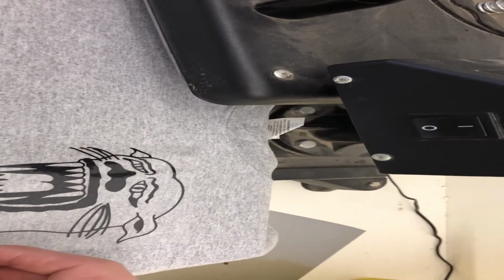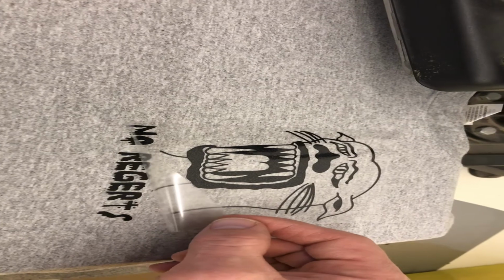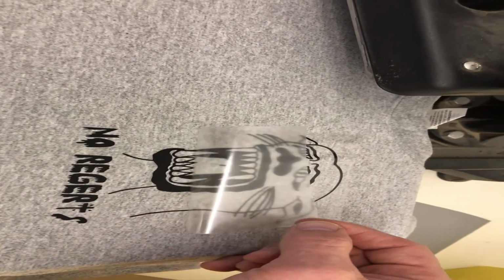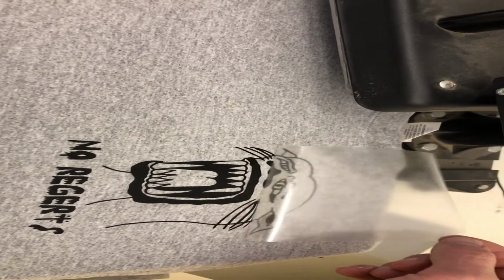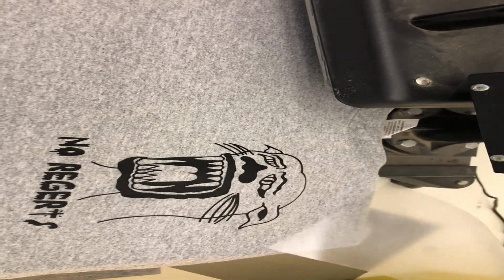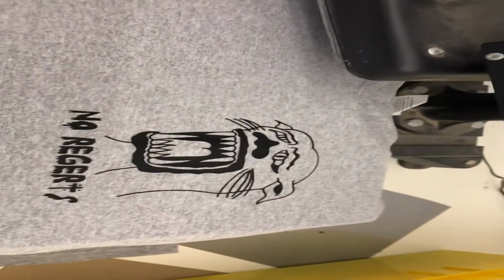This slides out. Now you want to peel this clear plastic off, and I do it kind of slow. That way when you pull that off, you make sure nothing pulls off that you don't want to. If it does, you would just put this back down and then run it through the heat press again, okay? And then there you go.